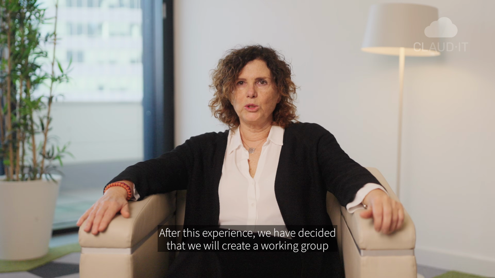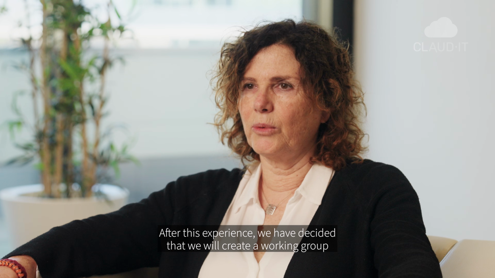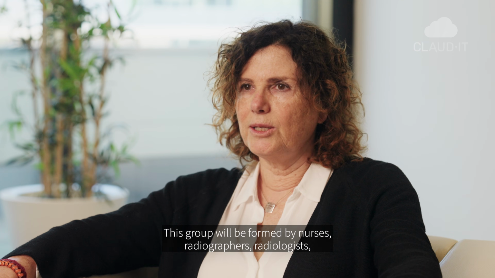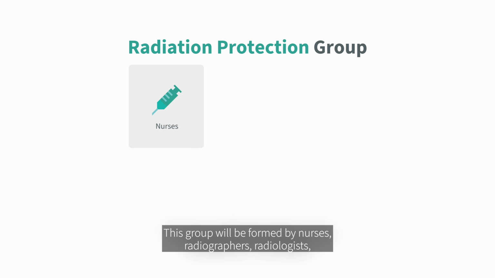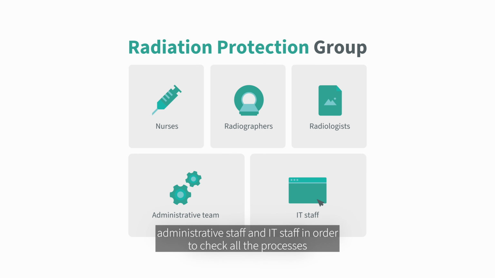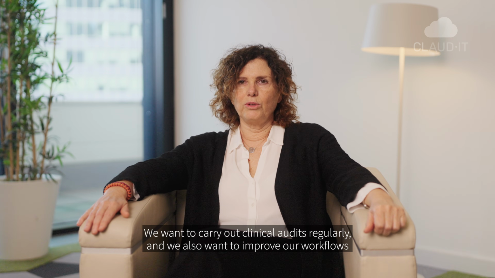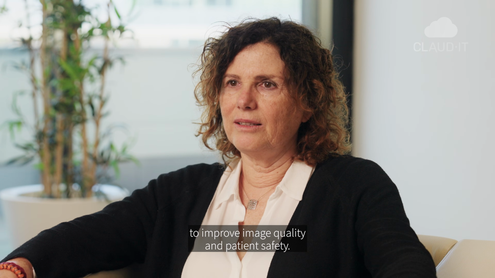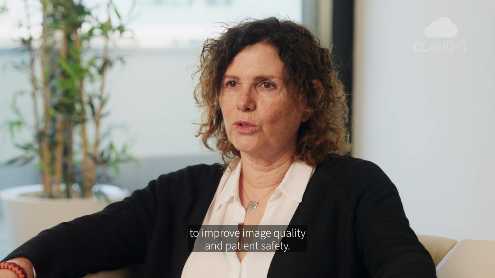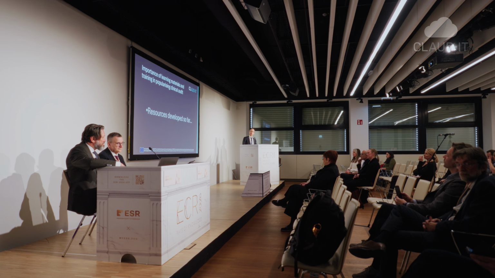After this experience, we have decided that we will create a working group of radiation protection in our hospital. This group will be formed by nurses, radiographers, radiologists, administrative persons, and IT, in order to check all the processes that we are doing using radiation protection. We want to do a clinical audit regularly, and also we want to do more audits to improve the quality of the images and also the safety of our patients.